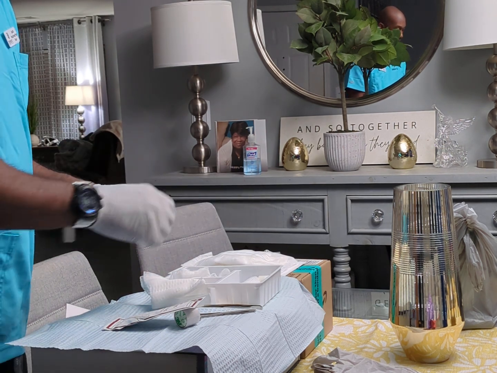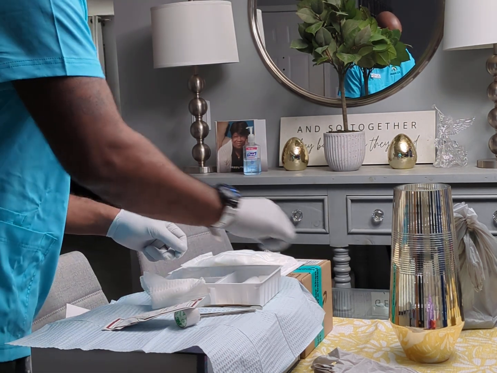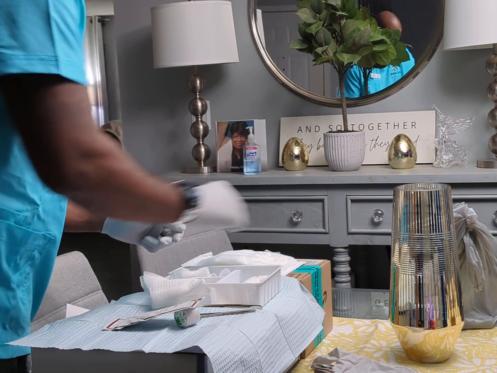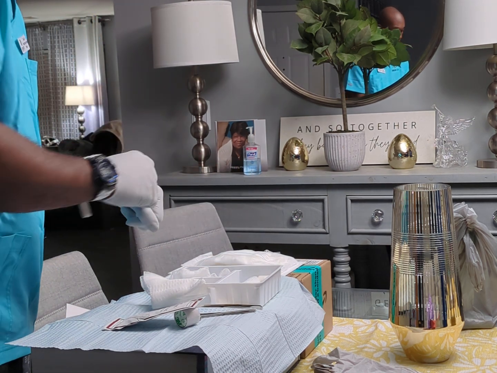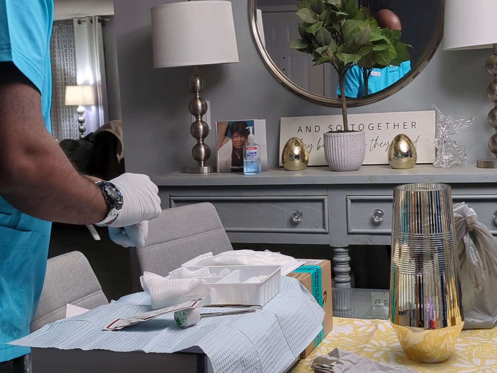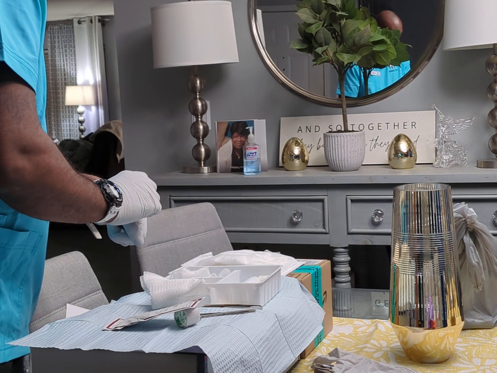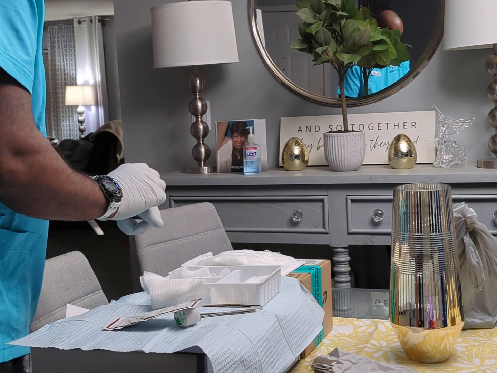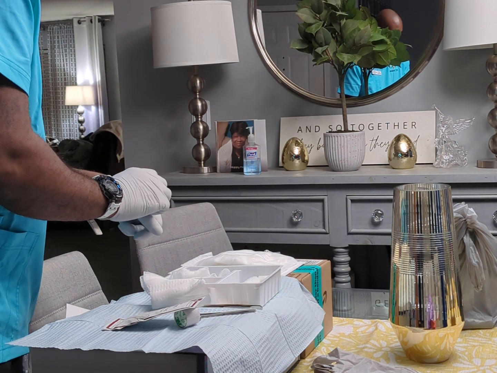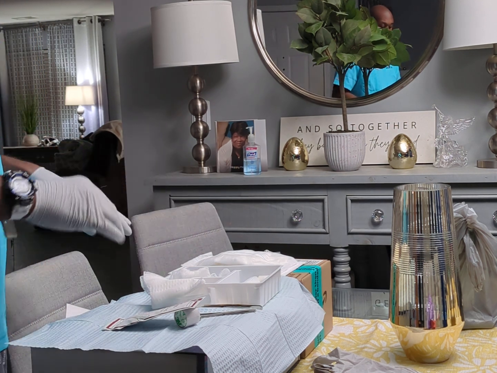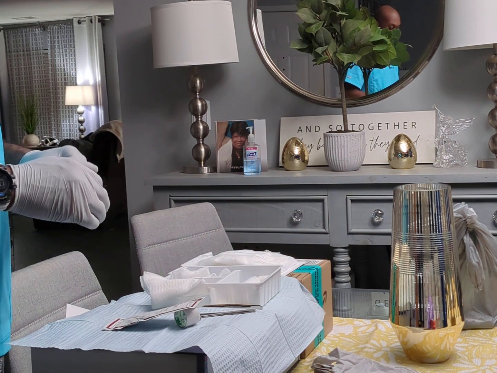Then I would take my tape on the sides, one, two, three, four, and take another piece of tape, write my date, time, and initials on it, and put it on there. Technically, after that, I will be done.